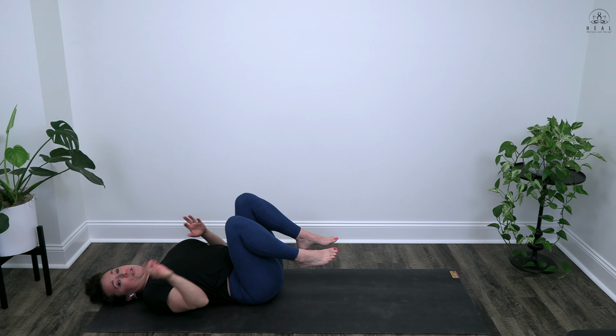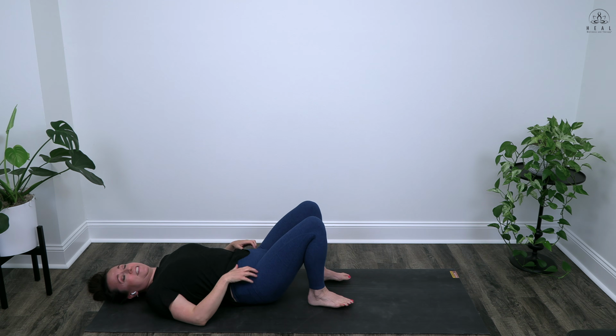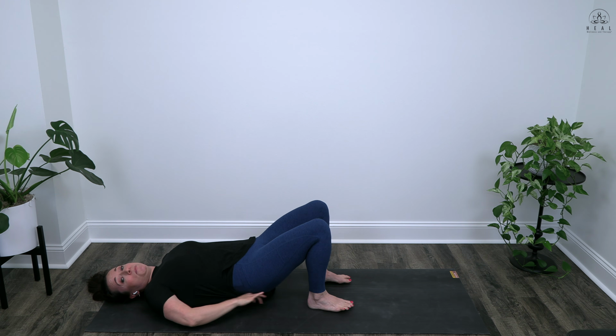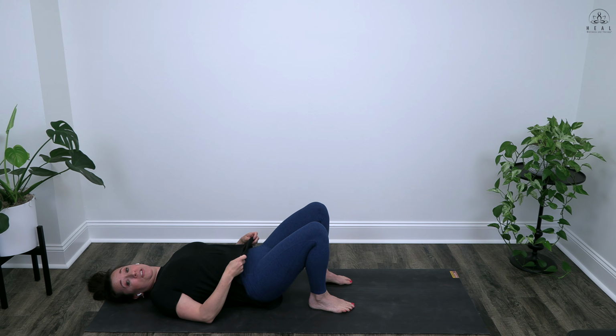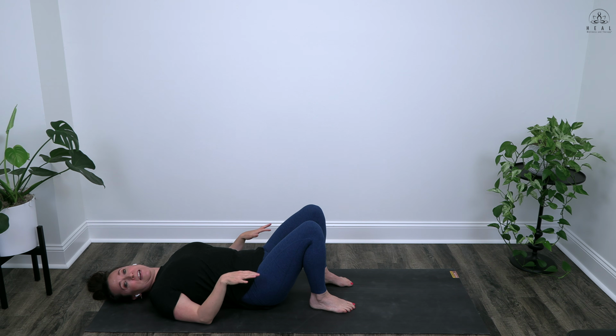Wonderful. So we are now officially done with the bolster. So what I want you to do is just gently push the bolster away from you. You can either kick it down to the end of your yoga mat or just slide it off to the side of you. Then gently place your bottom onto the yoga mat, no longer in an inversion.